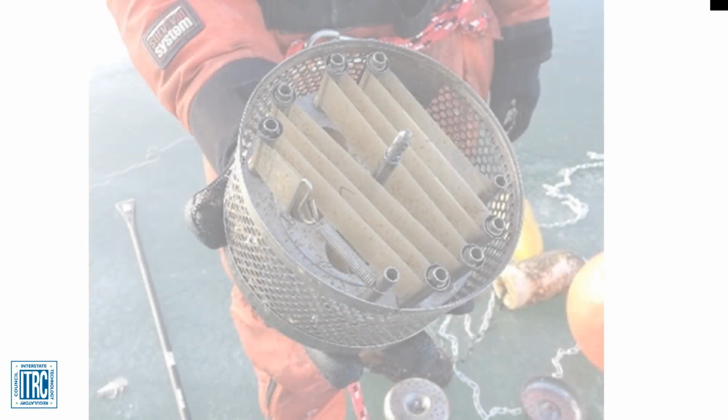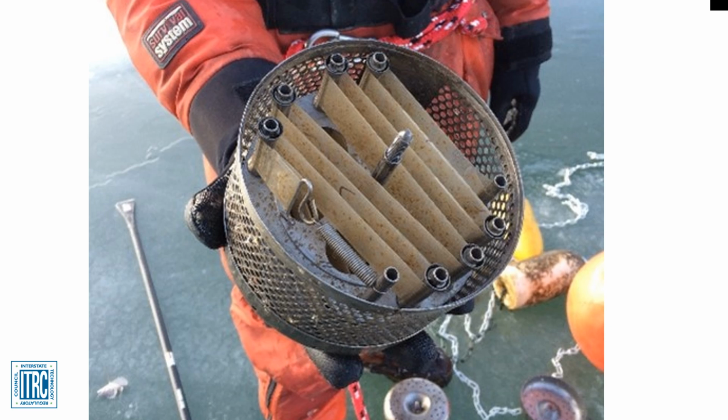Deployment time can range from days to months depending on the targeted chemicals of concern. The sampler in this photo was deployed in a river for 2 to 3 months, and you can see the buildup of biofilm that occurred. Once the deployment period has been achieved, the device is removed from the water and placed on ice in airtight shipping containers to be returned to the laboratory.